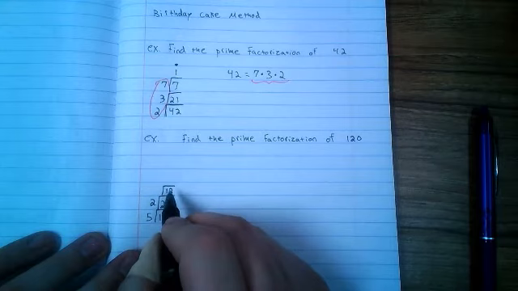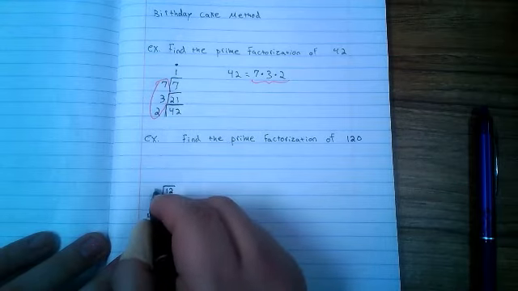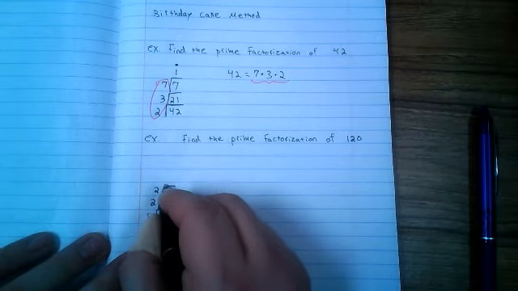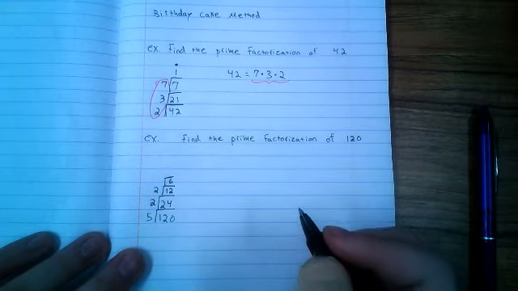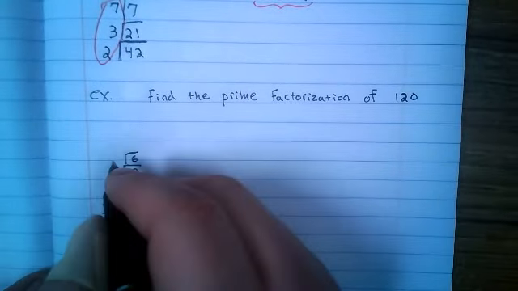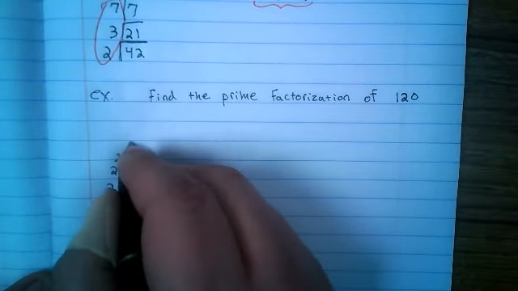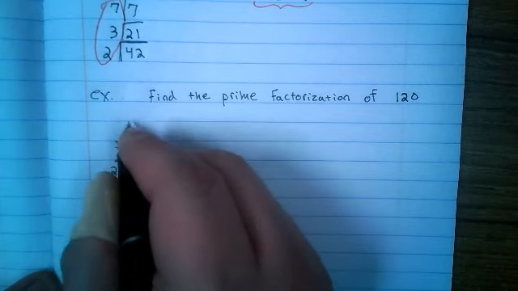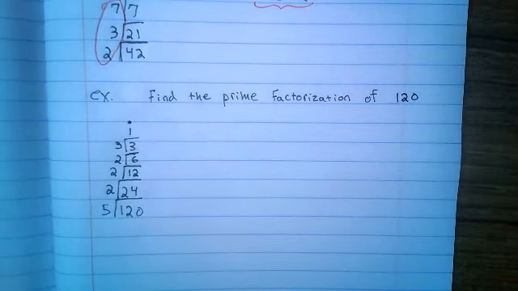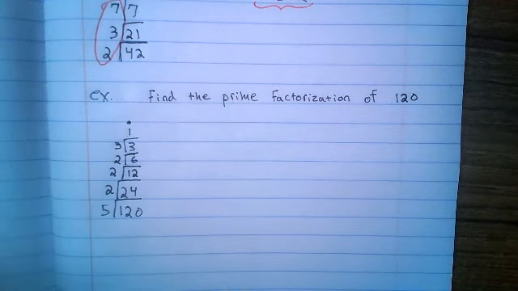And 12 is another even number, so we know 2 goes in that one 6 times. And again, 2 is going to go into 6 3 times. And 3 is a prime number. It goes into itself once, and there is my candle to my birthday cake, which means that I am done with the birthday cake method.